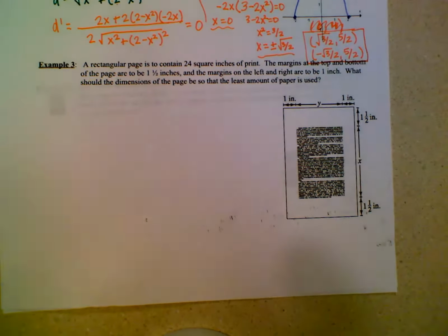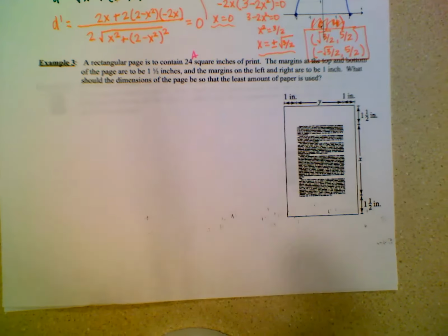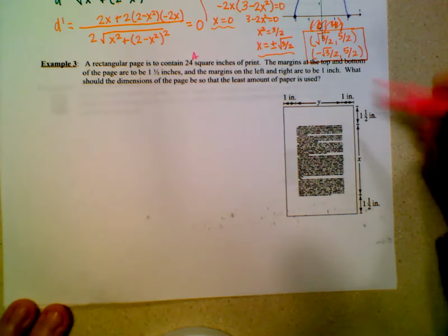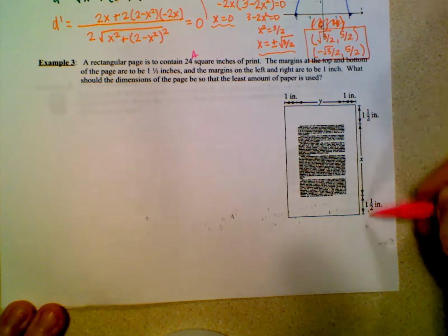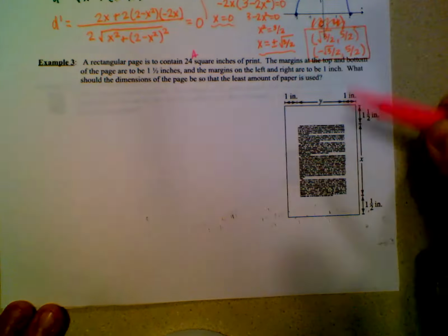All right, so here's the next one. A rectangular page is to contain 24 square inches of print. If the whole thing's 24 square inches, they're talking about an area there, right? All right, and it says the margins at the top and the bottom of the page are to be 1.5 inches. That's what you see here and here. And the margins on the left and right are to be 1 inch and 1 inch, and that's what you see here. What should the dimensions of the page be so that the least amount of paper is used?